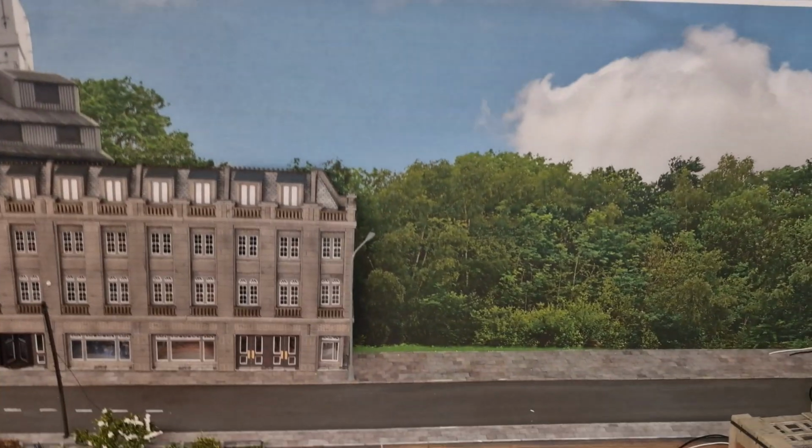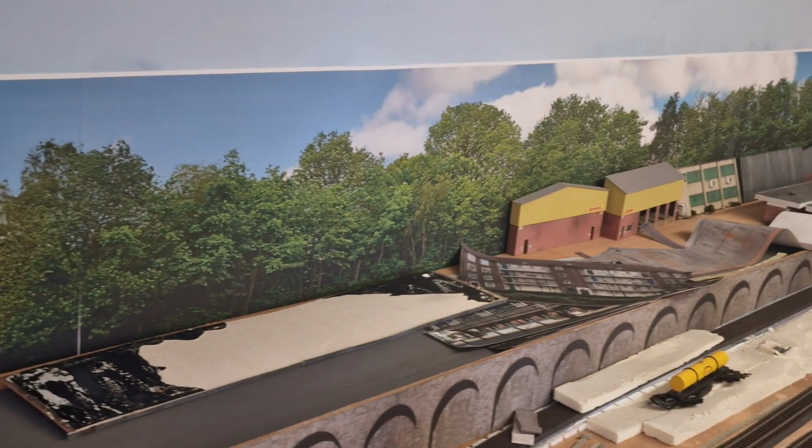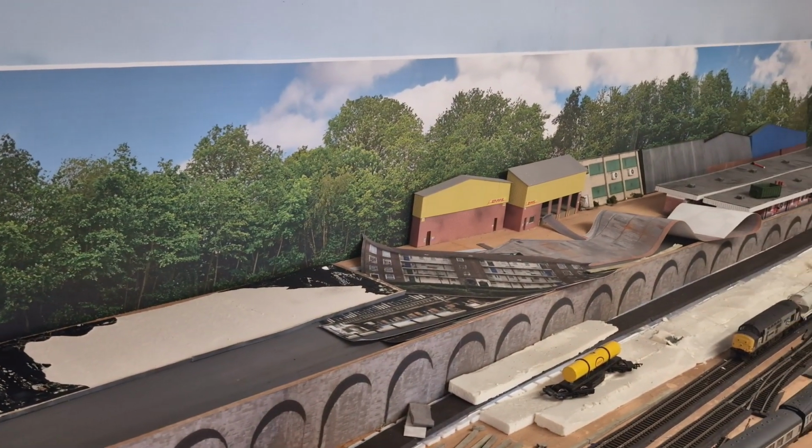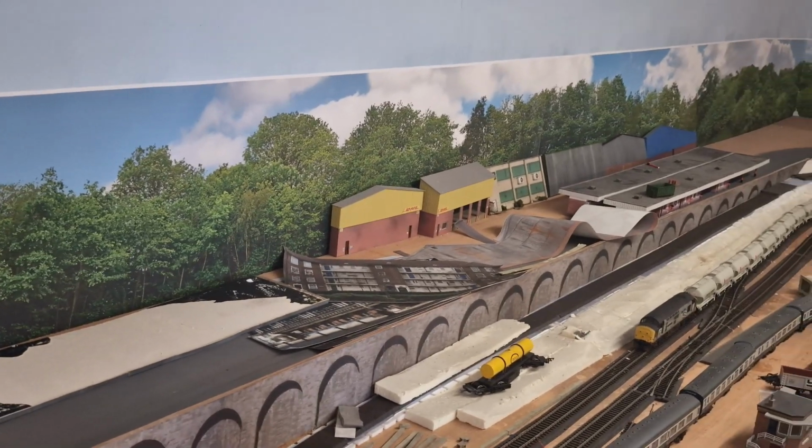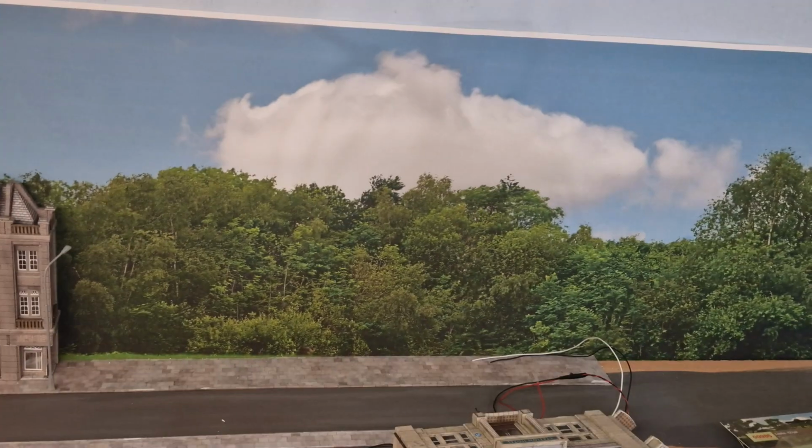But yeah, I've got just trees. So over there, as you can see, I've got various bits and pieces of buildings and things that I had printed up, which was in a previous video. So yeah, I need to put some bits in along the back there, get this building up.